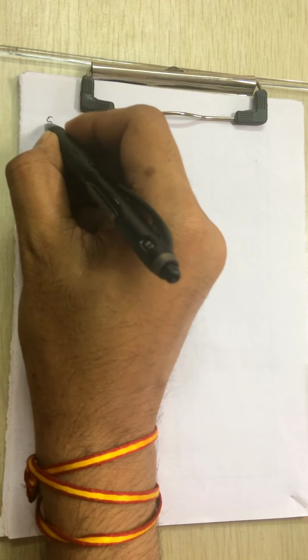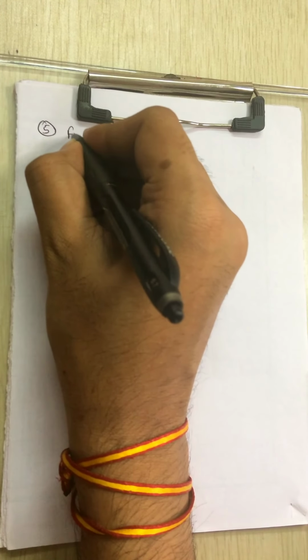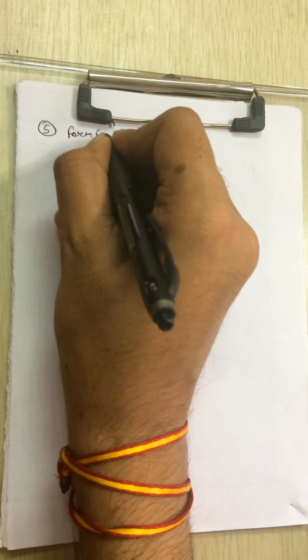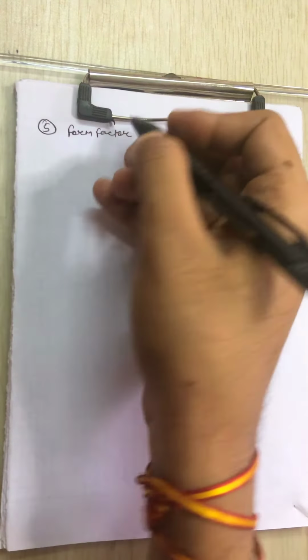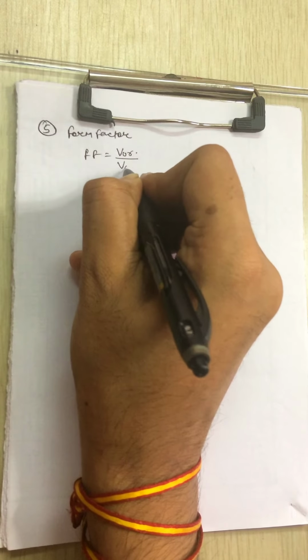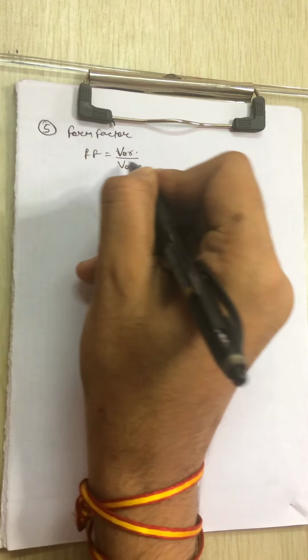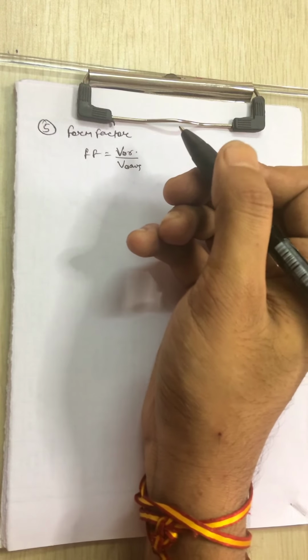Right now we are discussing the performance of that converter. The fifth one is the form factor. Form factor is nothing but the RMS value divided by the average value, that is the output RMS voltage by the average output voltage.